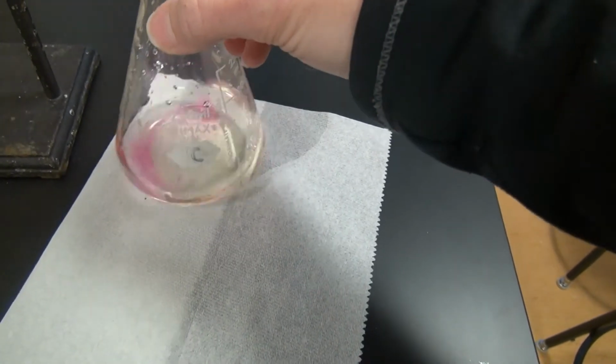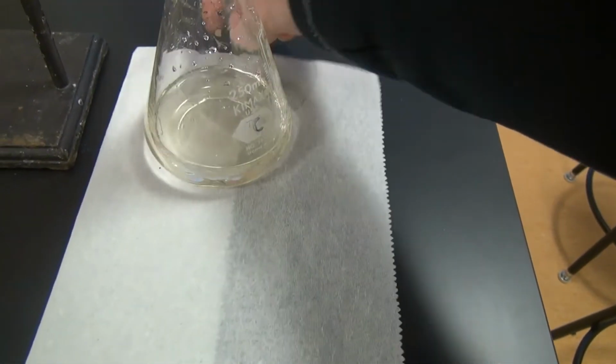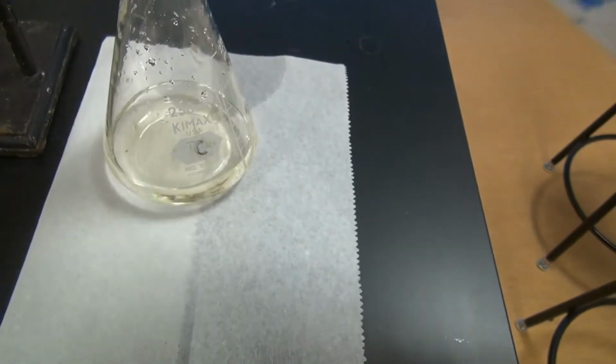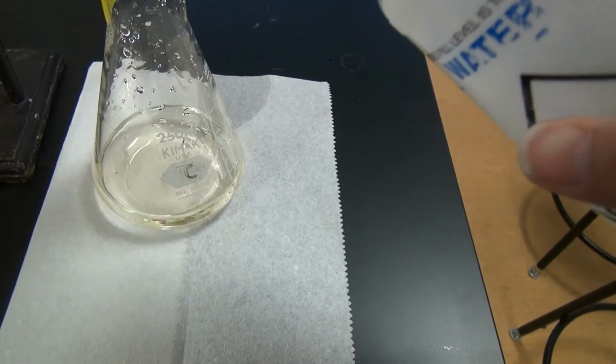So I'm going to stop it here for a minute now because I splashed a little bit, whoops, on the sides here. I can see some pink indicator on the side of the flask. Wash down.